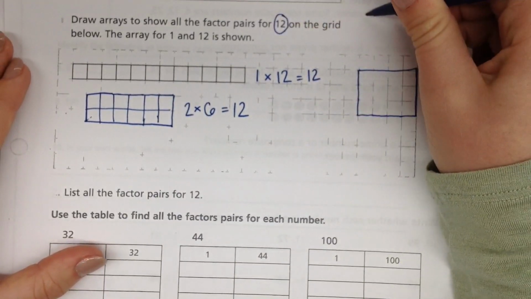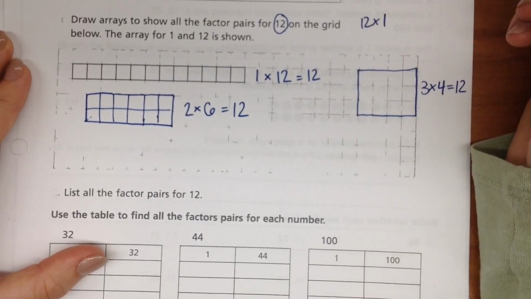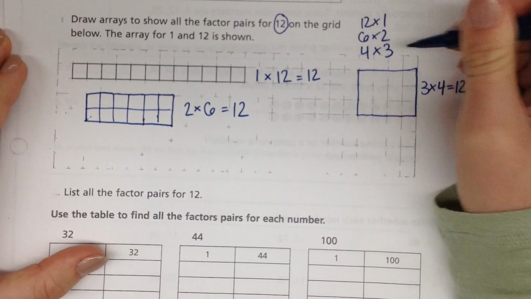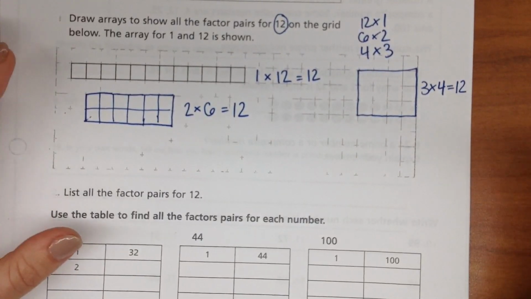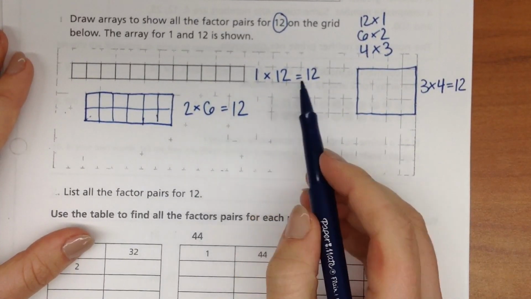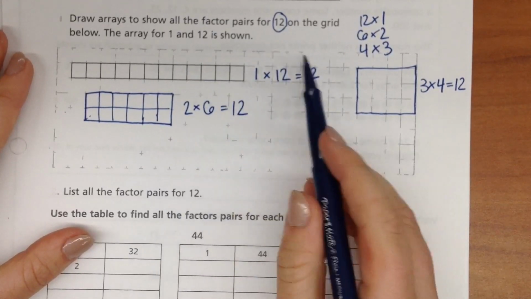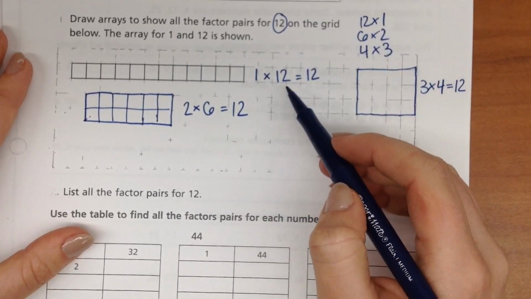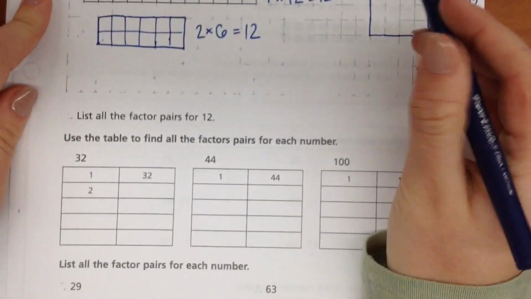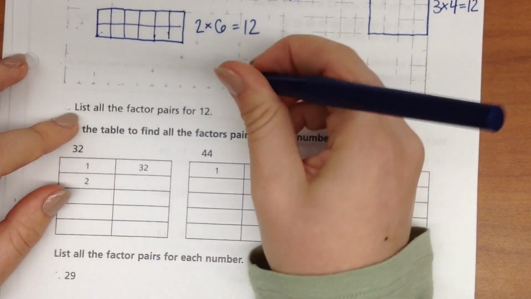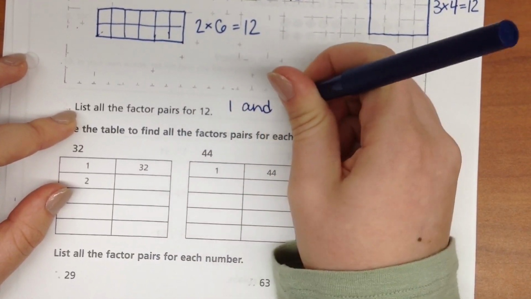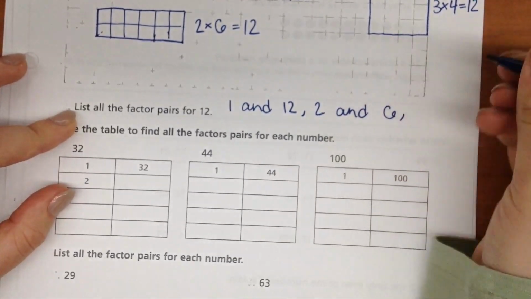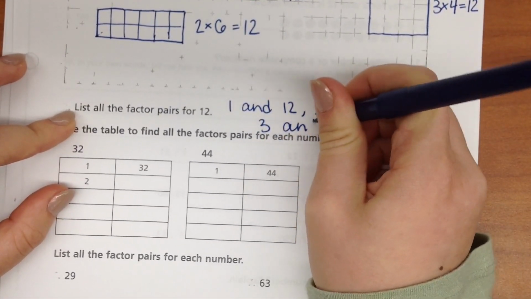You don't need to flip them around and say, oh, well, 12 and 1 are one as well, and 6 and 2, and 4 and 3. You don't need to flip them around like that. Each factor pair is the same whether it's flipped around or not. So 1 and 12 is the same factor pair as 12 and 1. So for 12, we have 3 factor pairs. So here it says list all the factor pairs for 12. We have 1 and 12, 2 and 6, 3 and 4.